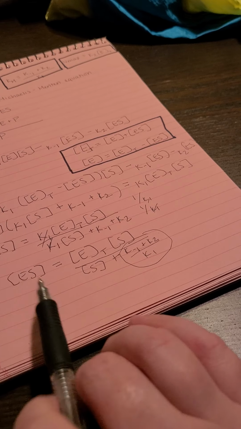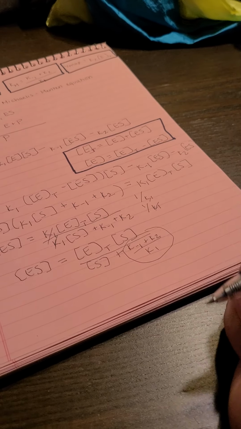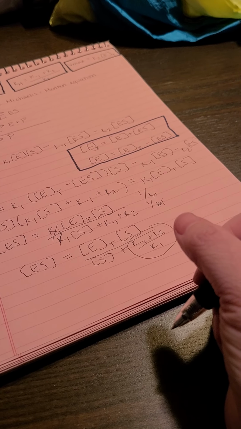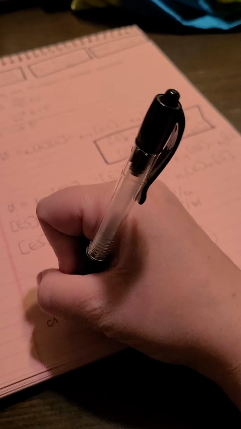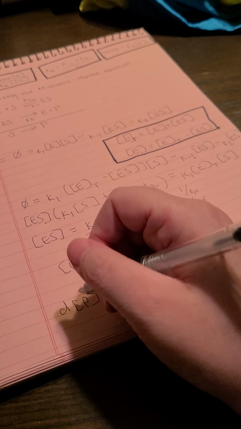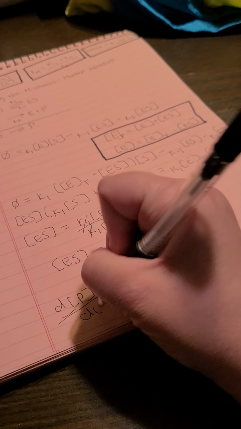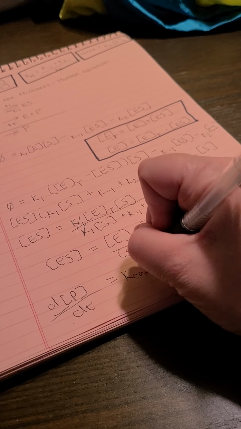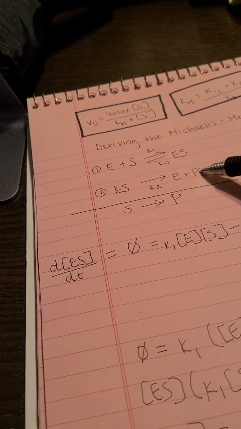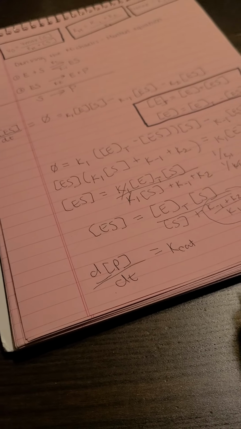So, now we have ES, and what we're looking for is the instantaneous rate of change for the product, which is equal to the Kcat, or K2, which you would see here, the reaction involving the product, being K2.